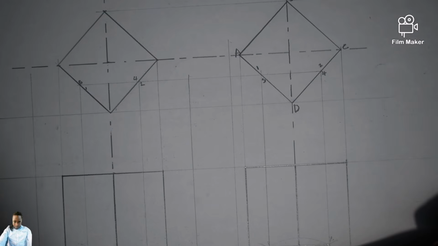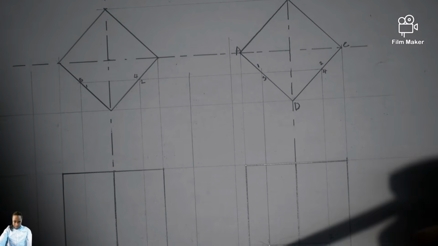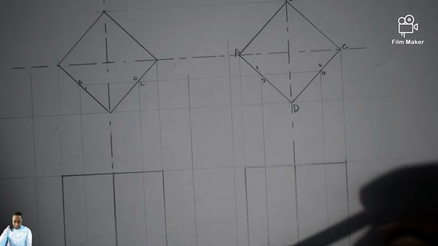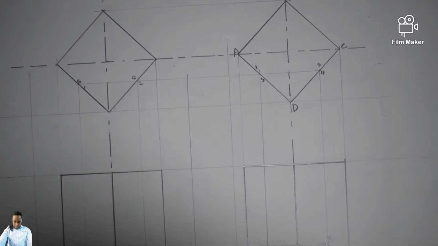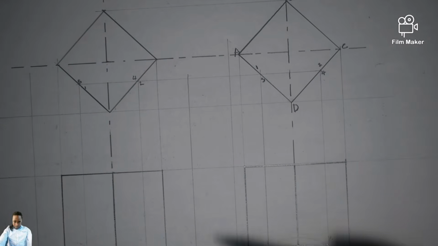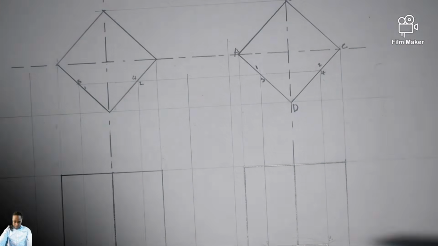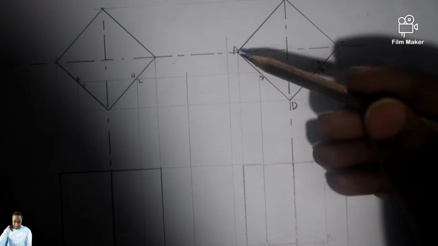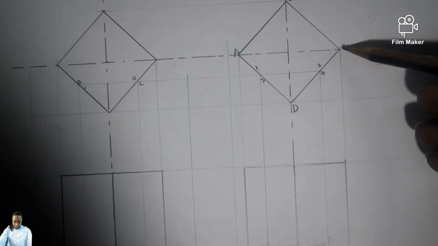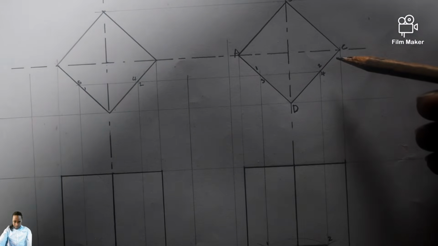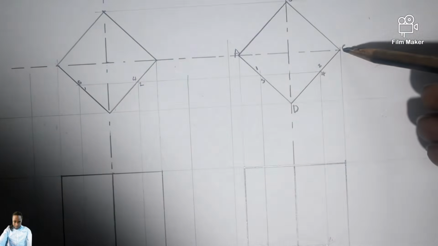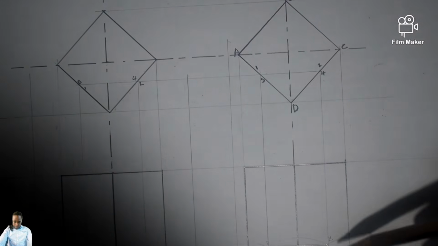Once it touches the main pipe, or the bigger pipe, it's going to go horizontal. There it goes. Then now point A is in the same line with the point C, which is this one.